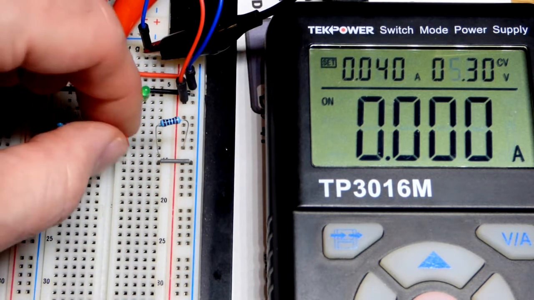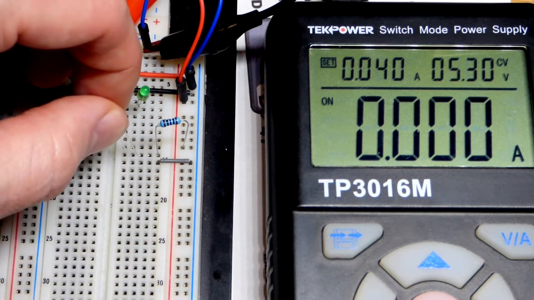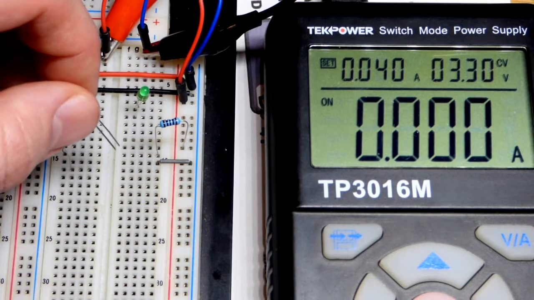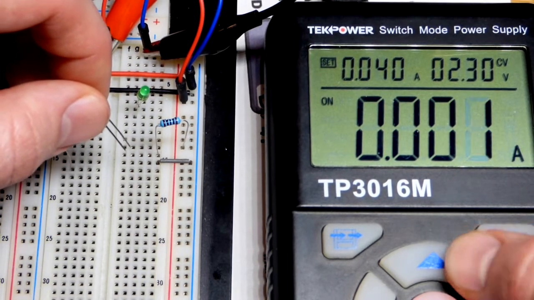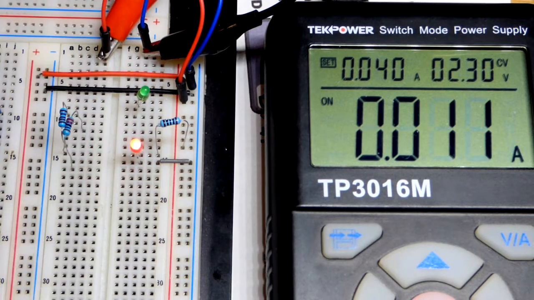And again, we may see once in a while they don't light up on these rows because they're kind of worn right now. But actually I don't want that at 5 volts. There we go. Let's go back to 3. Now I have it forward biased. The LED's on.